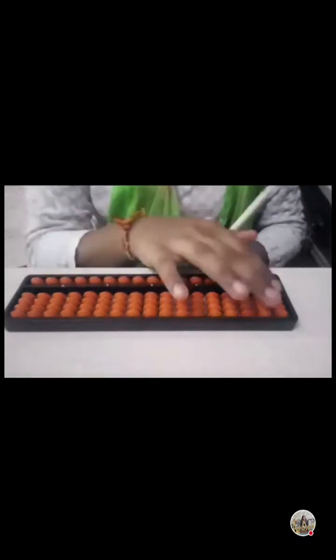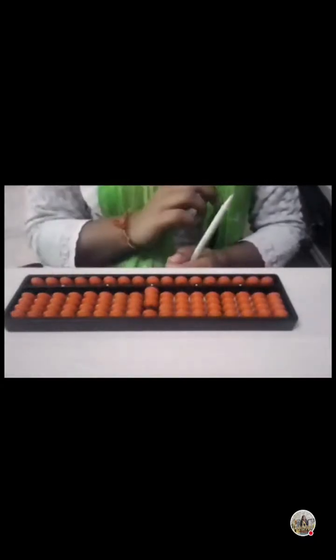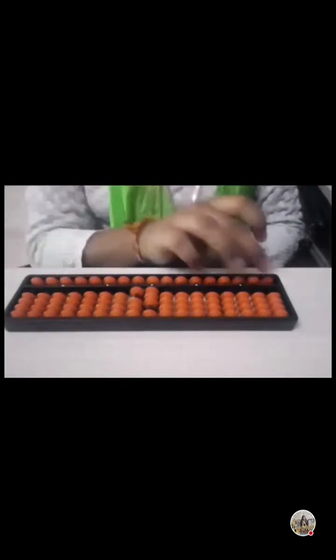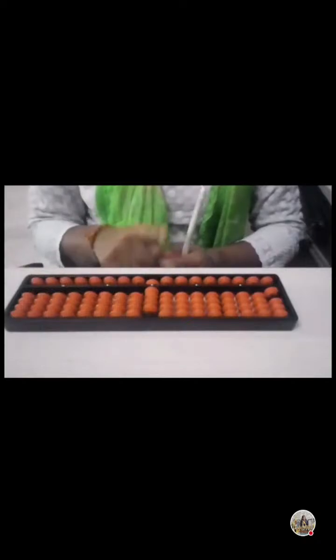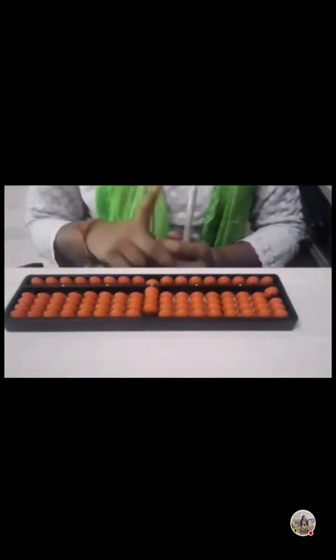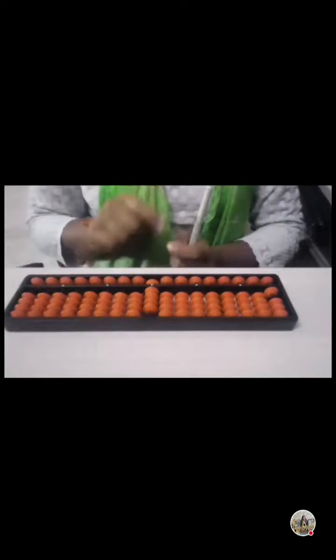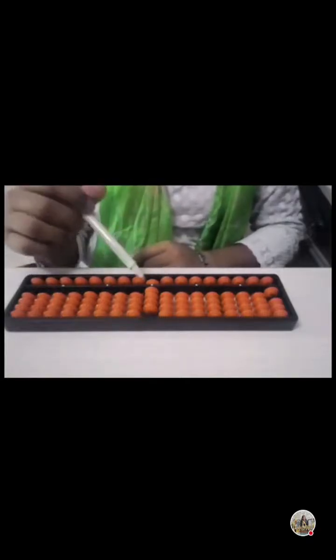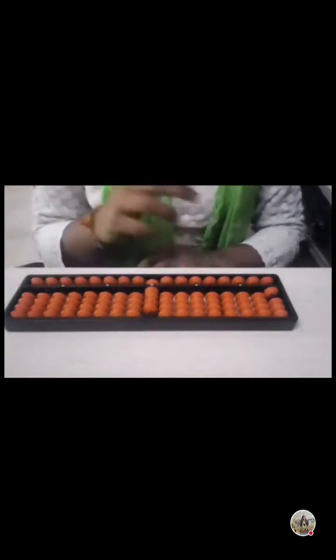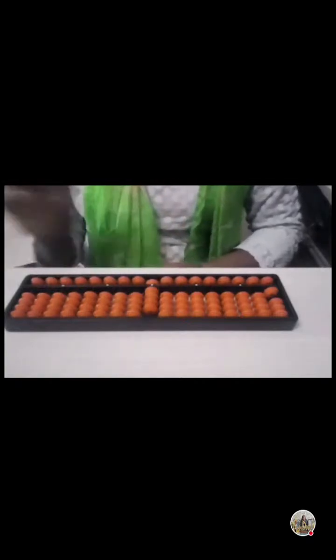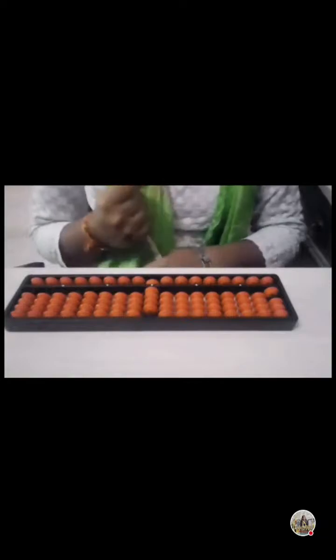Let's do one more question. 3 minus 4. I'll add 10 here, making it 13, minus 4. Now I don't have the quantity to return this favor. What will I do? I will see how many beads are left. I have 0 beads left. 0 plus 1 is 1. I was in a negative position. Minus 1 is the answer. Understood?